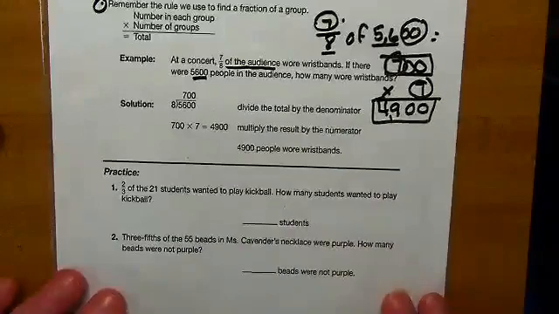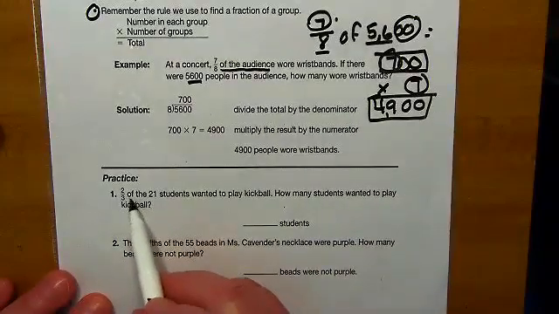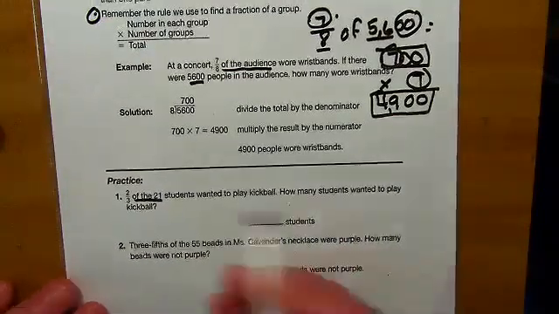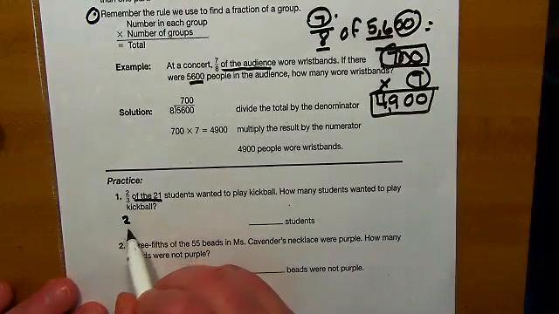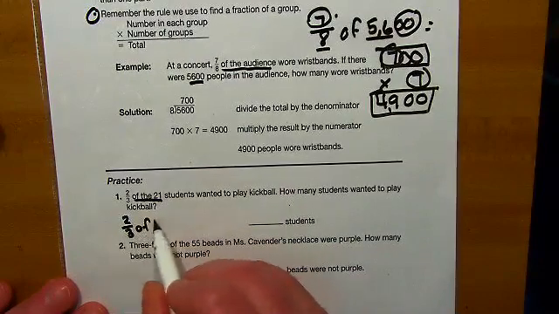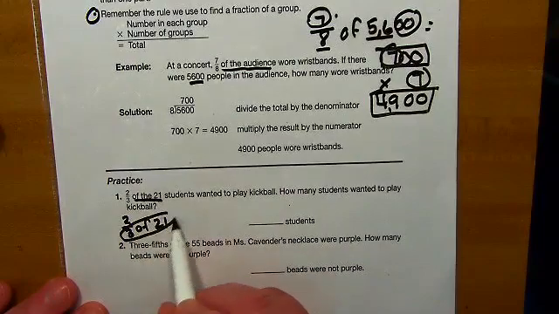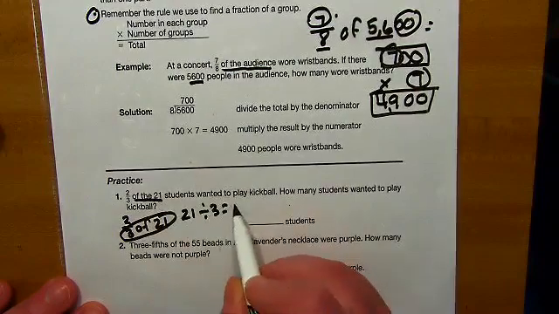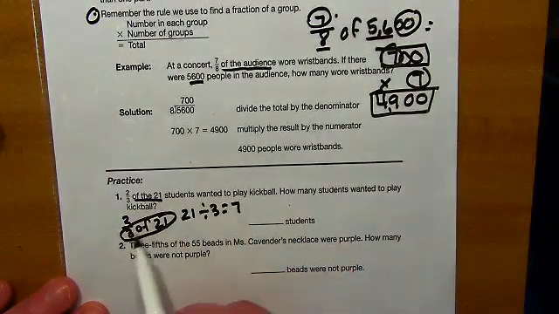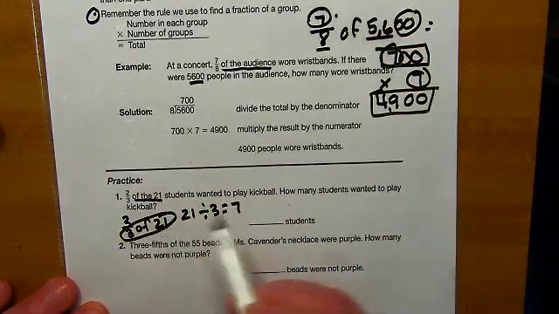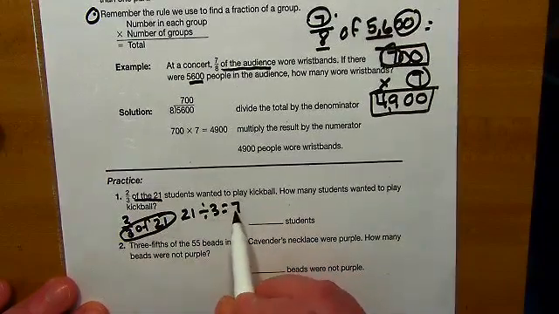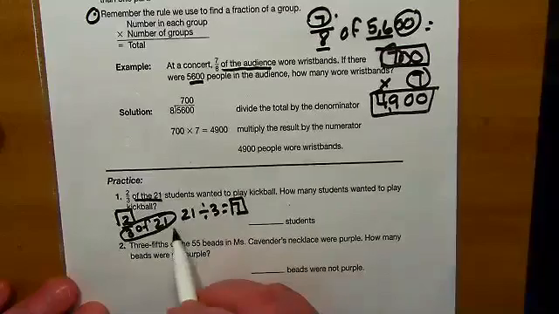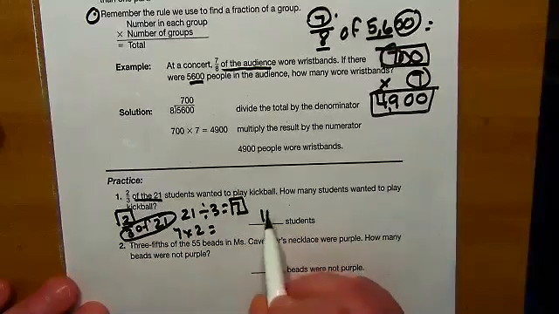We're going to do 2 examples. Here we go. 2/3 of the 21 students wanted to play kickball. How many students wanted to play kickball? So if I was asking you to write that problem, it would have looked like this originally, 2/3 of 21, which really means I'm going to do 21 divided by 3. 21 divided by 3 equals 7. That takes care of the bottom number and this number. So I have 7 to start out with. So my next step would be to take this number right here times this number right here. 7 times 2 equals 14 students.